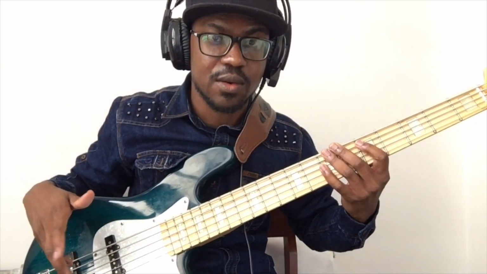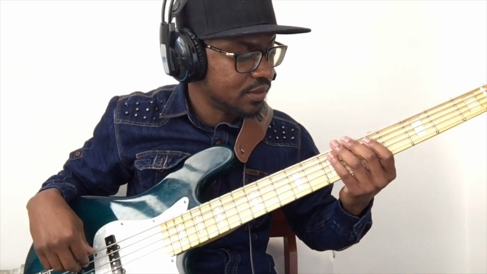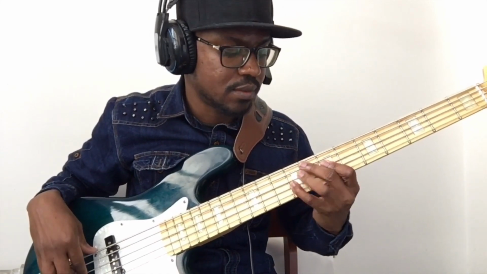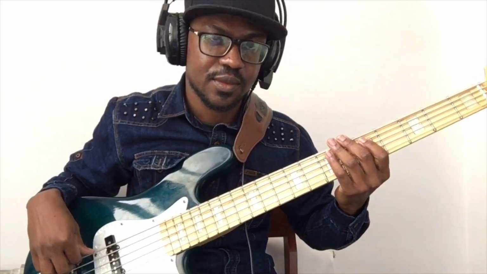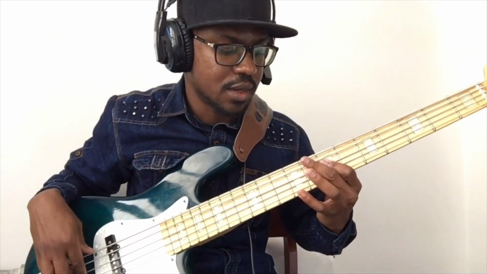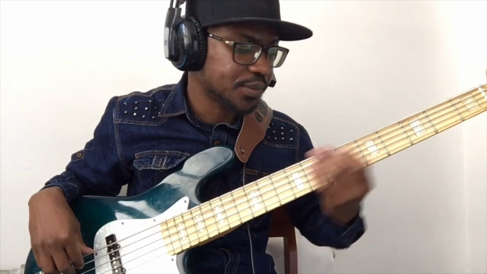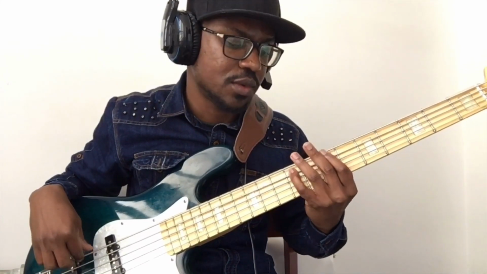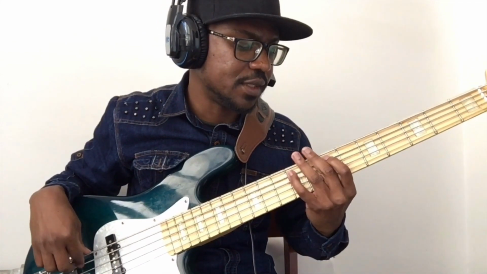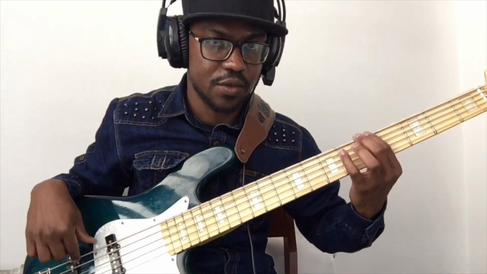There's another lick in there that's not necessarily modal. It goes like this. So 5, 6, 2, 5, 1.